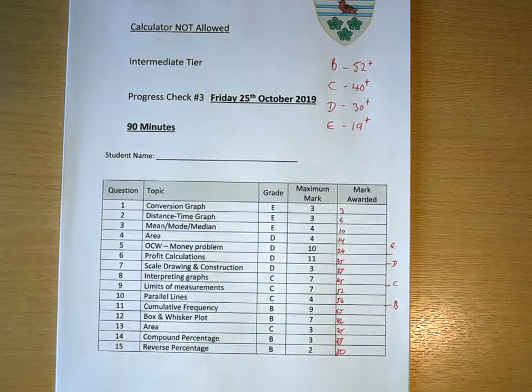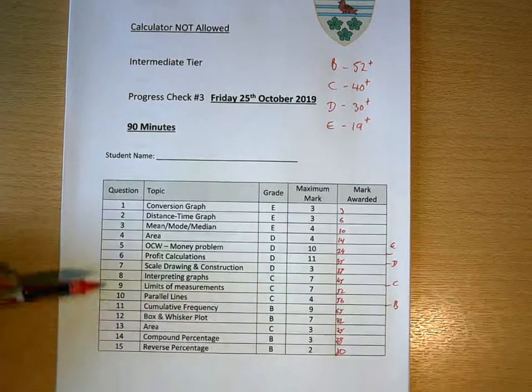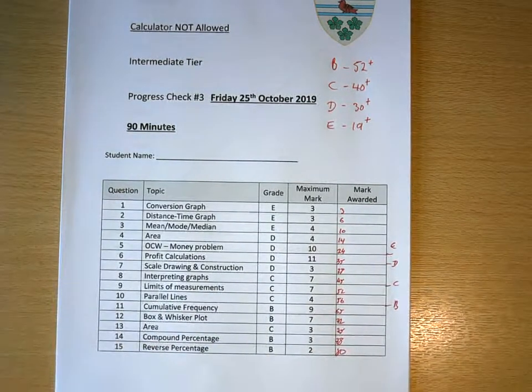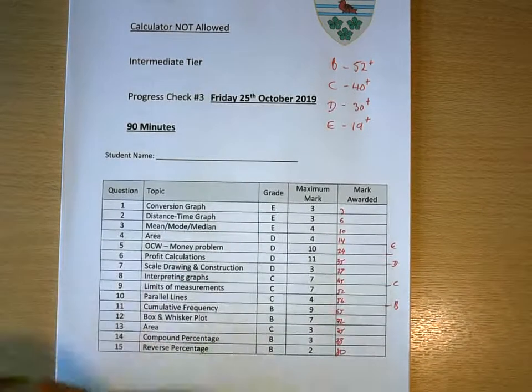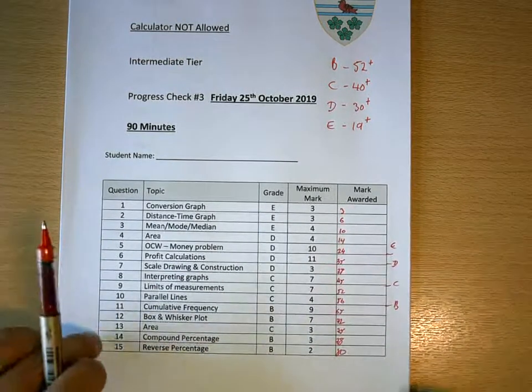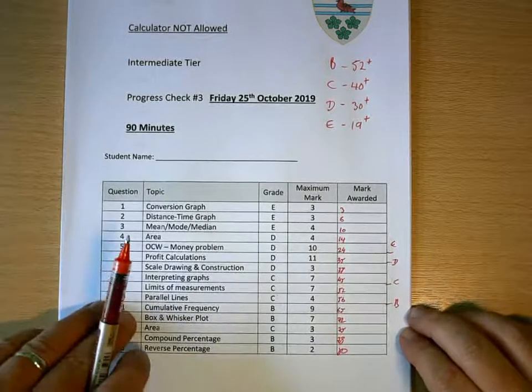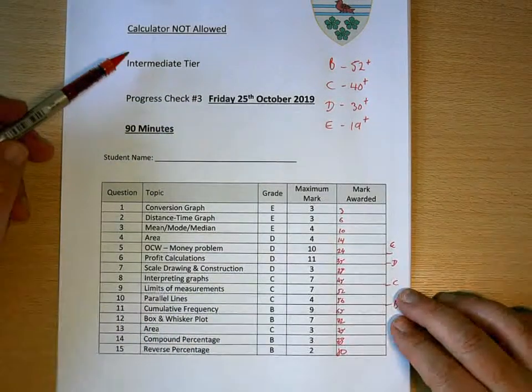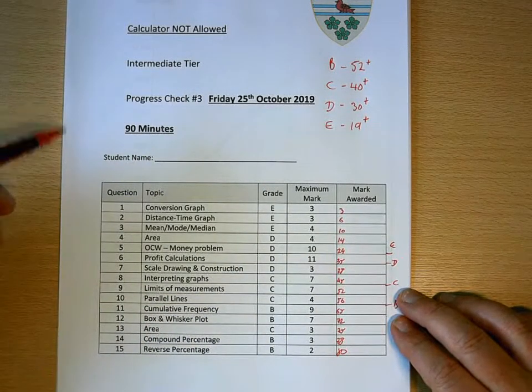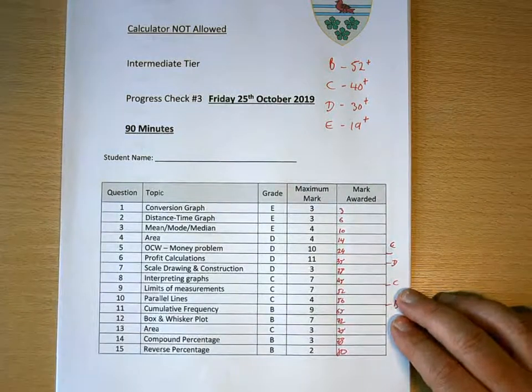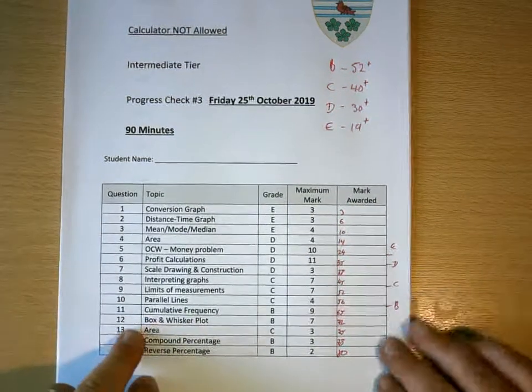So the critical thing for getting a grade C is that you're maximizing your marks in those first 8 questions, and then if you're aiming for a B, you're maximizing your marks in the first 10, and then every mark you gain after that is just reinforcing how you're doing. So this is a paper 1 paper, so these questions are all written with the intention that you don't use a calculator.